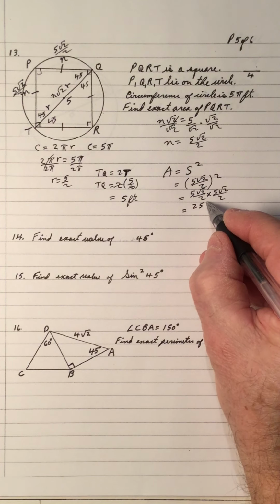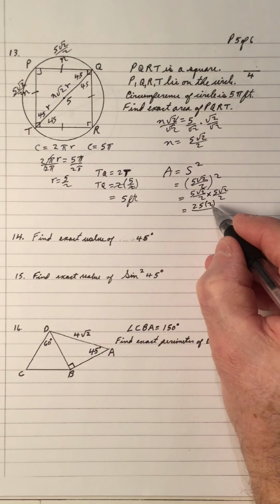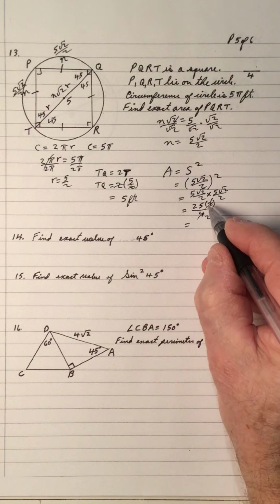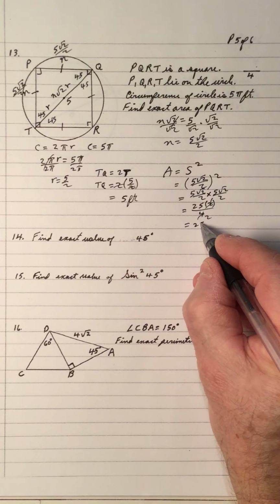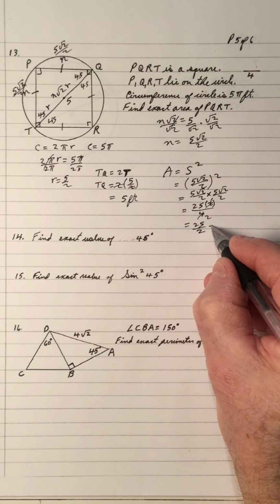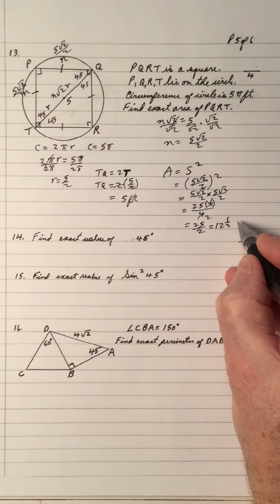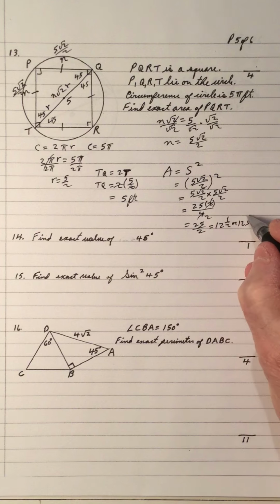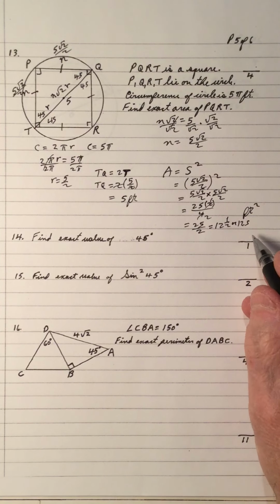Root 2 times root 2 is 2. 2 times 2 is 4. The 2's cancel. You get 25 over 2, which is 12 and a half, or you can call it 12.5. And the area is in square feet.